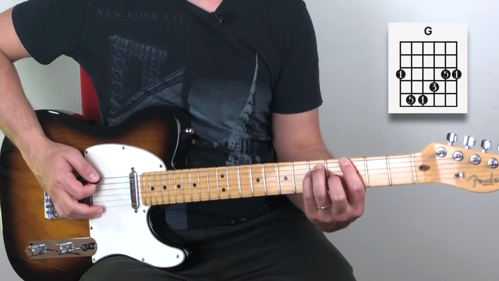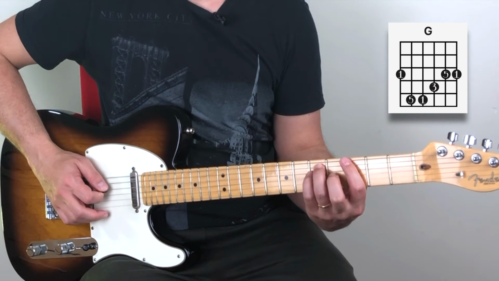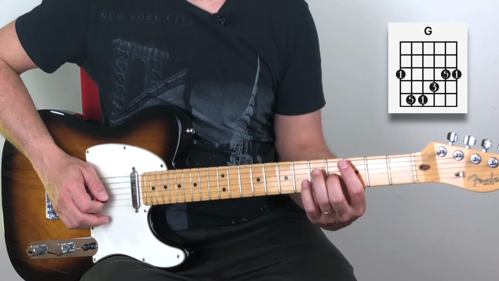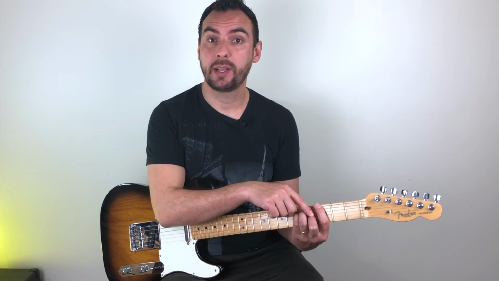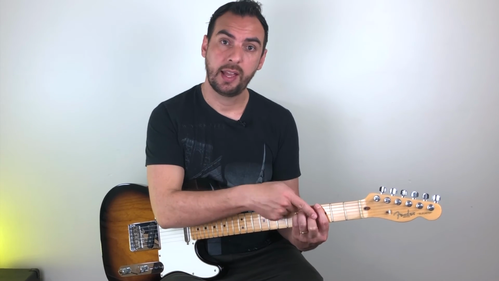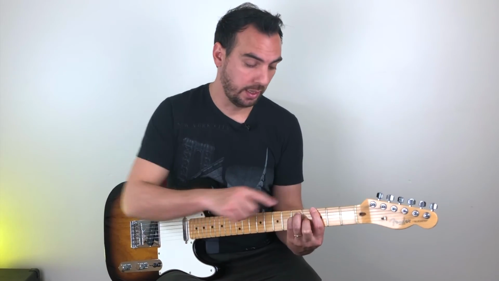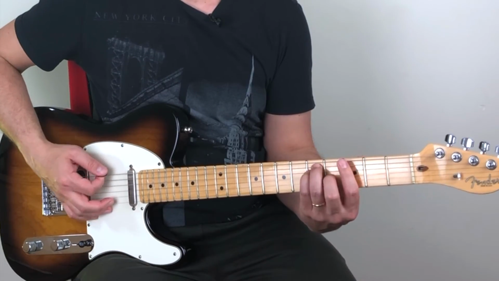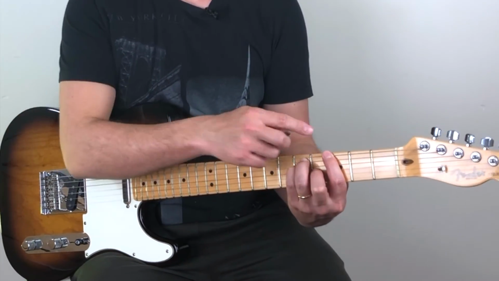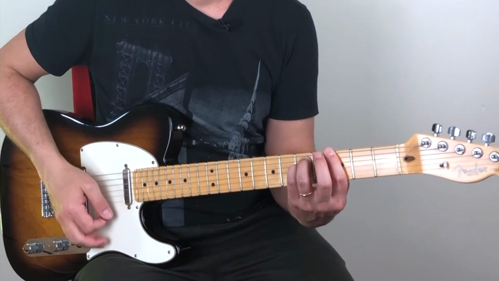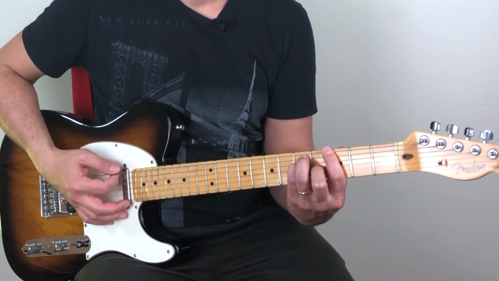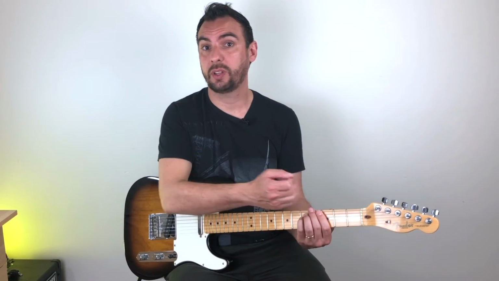The intervals here on the shape of E, we have root, 5th, root, 3rd, 5th, root. With finger 2, this is a major 3rd. If I want a minor chord, I just move my major 3rd half step below to become a minor 3rd. I just take off finger 2. G major has B, G minor has B flat. There you go, you can find the chord.